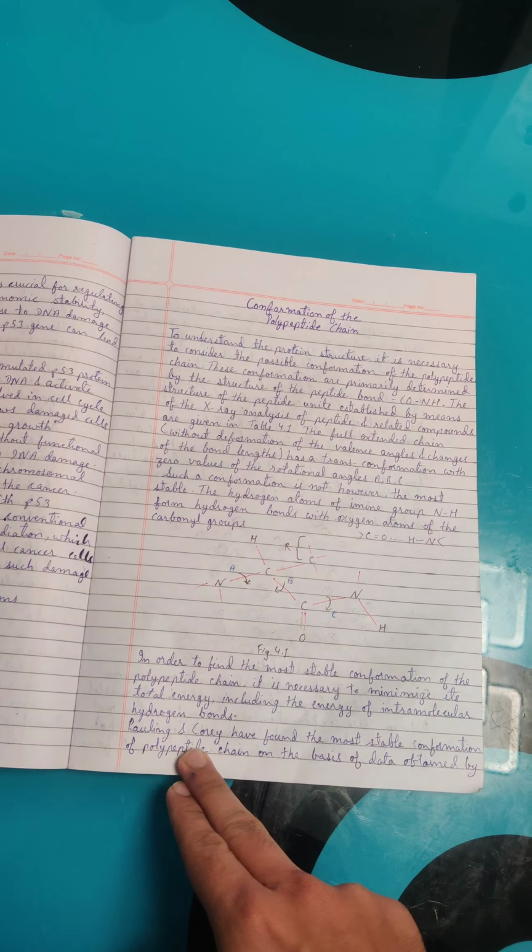Now the second and third configurations, with the maximum saturation of hydrogen bonds, are the parallel and the anti-parallel forms. As you can see, this is the parallel form and this is anti-parallel. These conformations are not of a single chain but of an assembly of chains that form a pleated sheet structure.